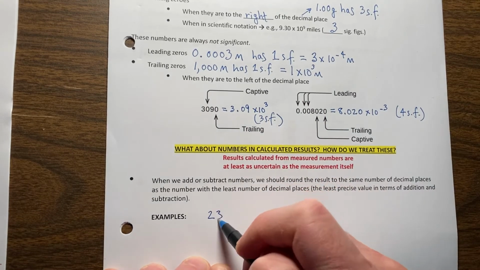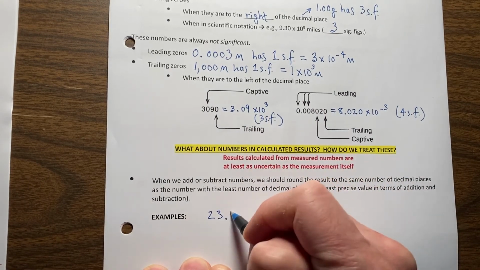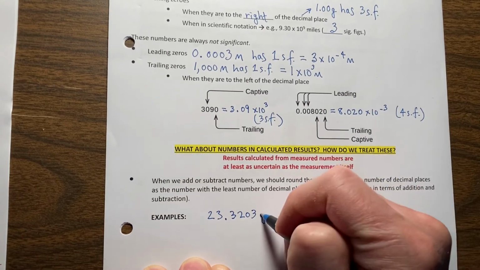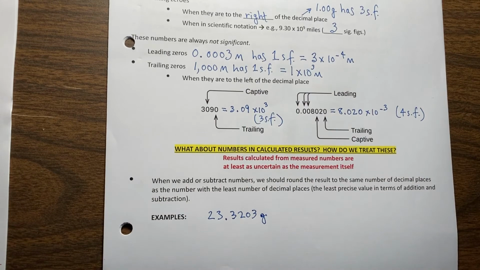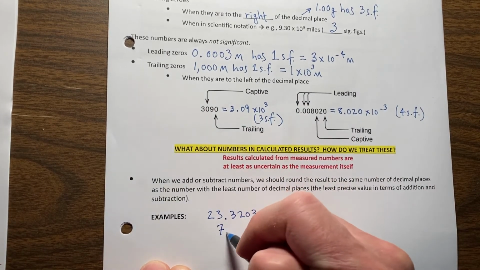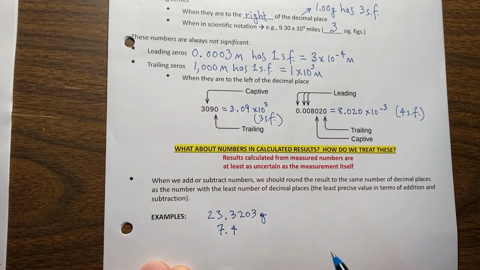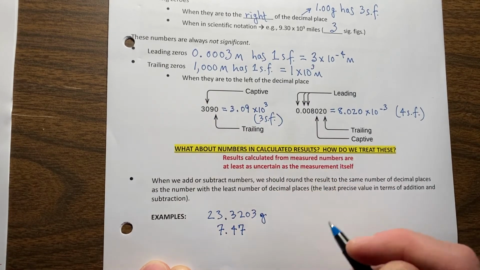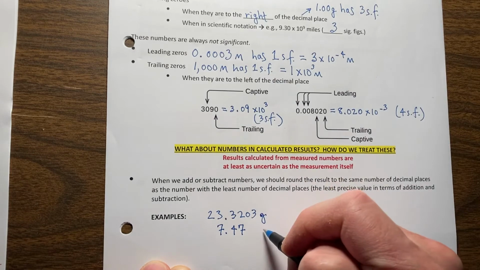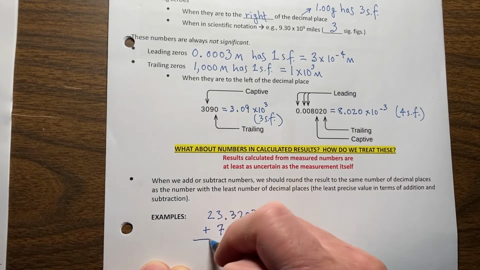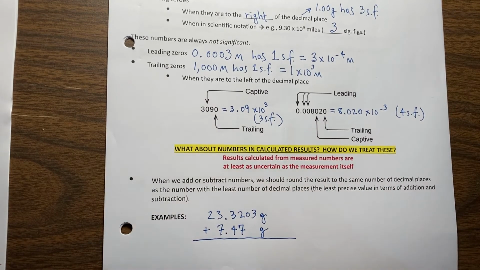Let's say you had to add the number 23.3203 grams. You measure that on a very precise balance, so it has 4 decimal places. But on another balance, you added another object to the original mass of 23.3203. This one was only measured on a top loading balance, which is more common in the lab, but they only give you 2 decimal places.